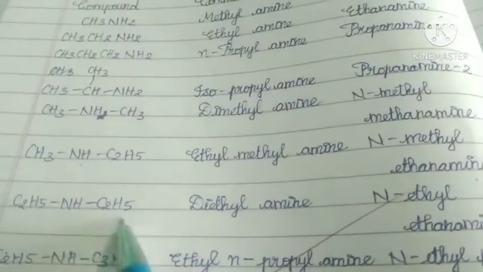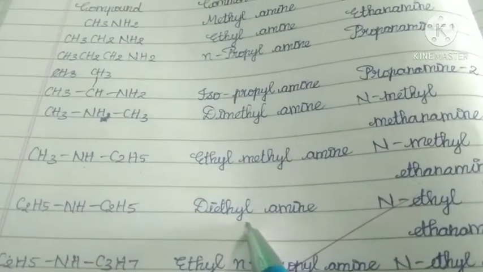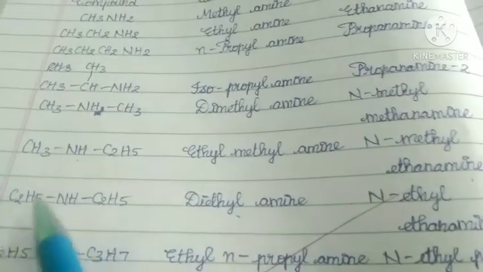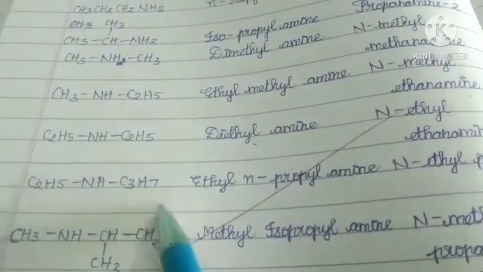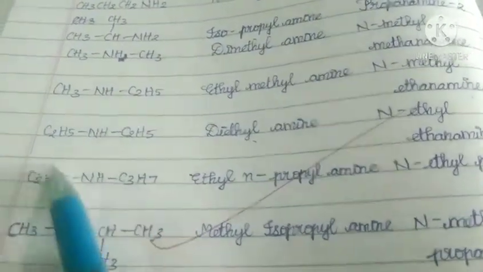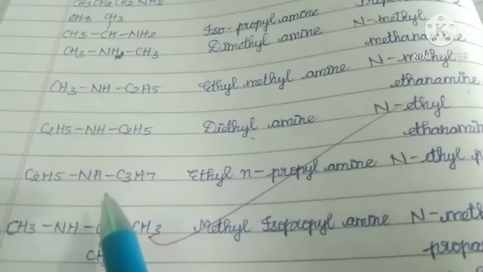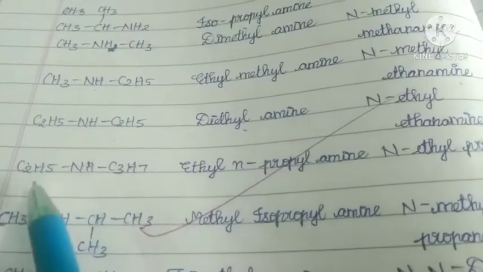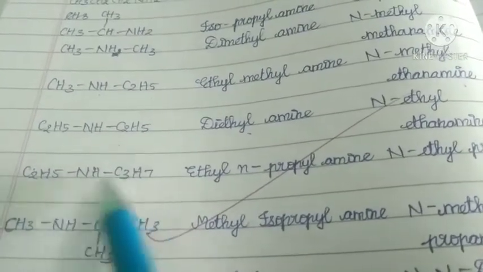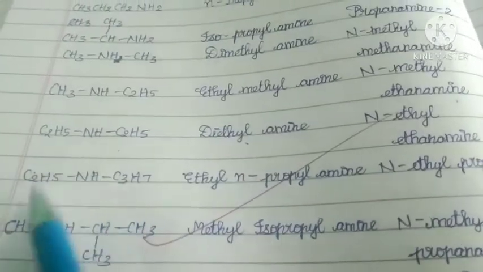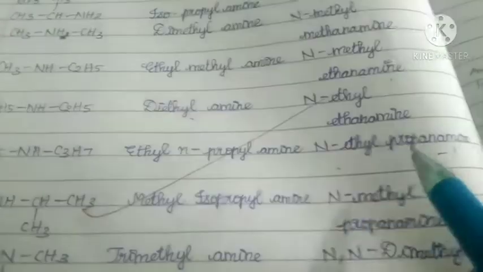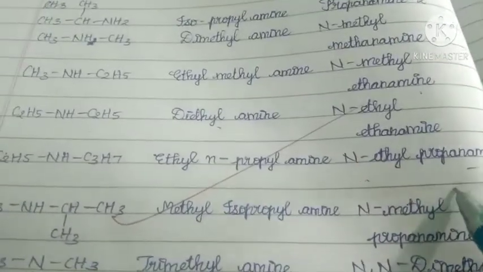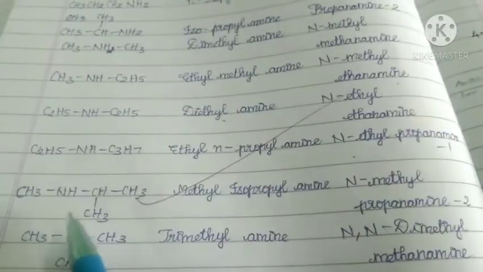Here both are same, so diethylamine is the common name. IUPAC name N-ethyl ethanamine. See, this is C2H5NHC3H7. This is the higher alkyl group, this is the lower alkyl group. First we discuss the common name. Common name is ethyl N-propylamine. IUPAC name N-ethyl propanamine-1.